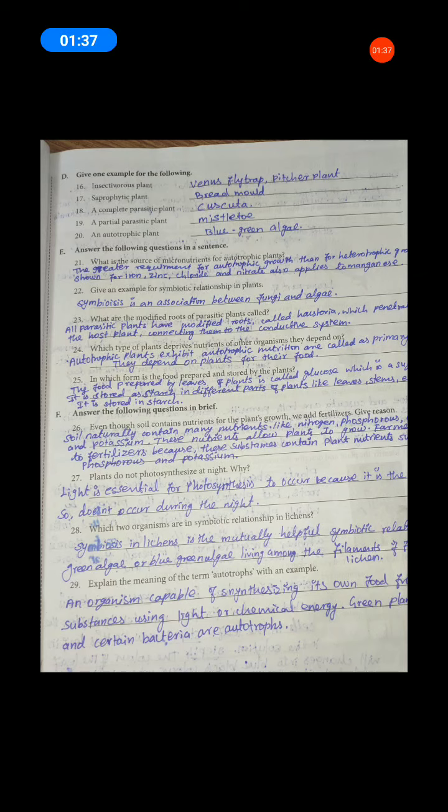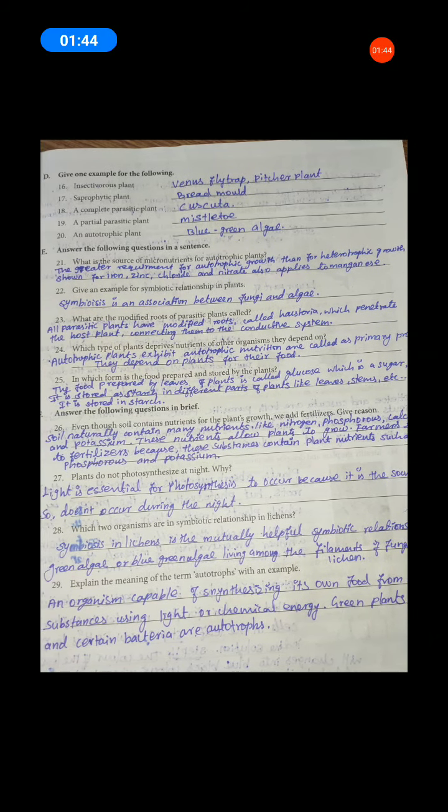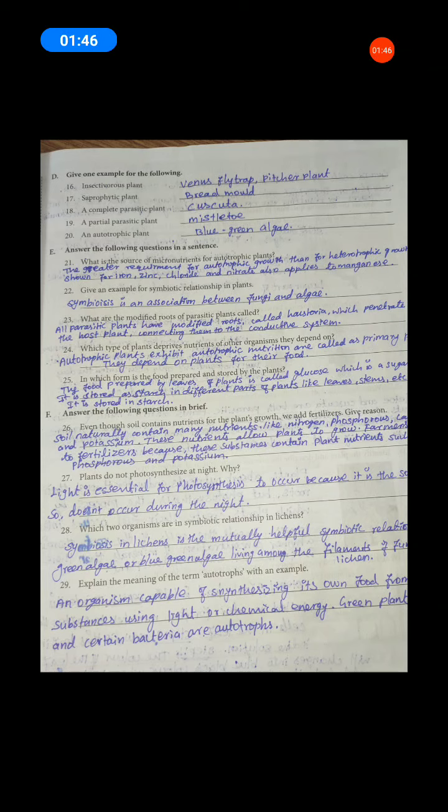Next, 23. What are the modified roots of parasitic plants called? The answer is all parasitic plants have modified roots called haustoria, which penetrate the host plant, connecting them to the conductive system.